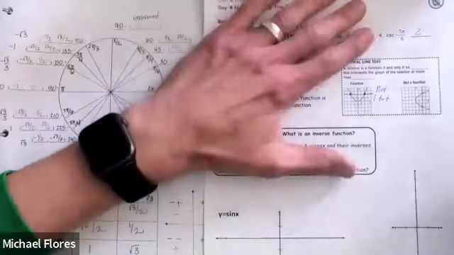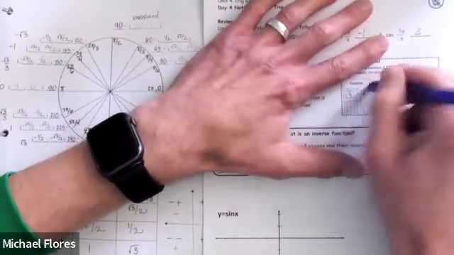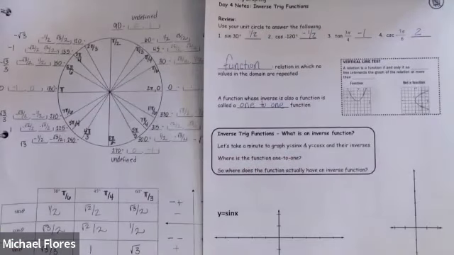Now, listen, if we were to restrict the domain of this function right here, this is what's really going to tie in what we're about to do today and hopefully make it make a little more sense.